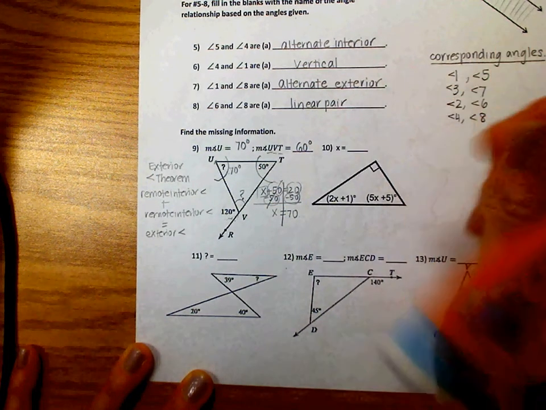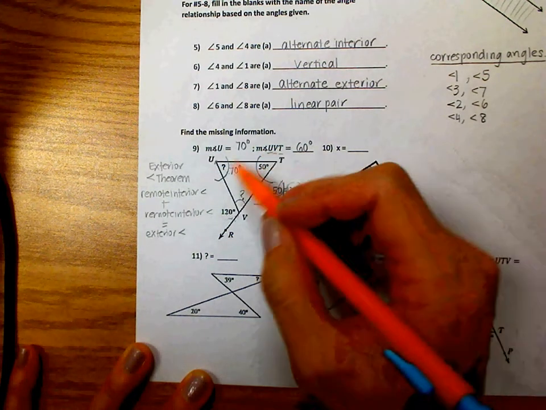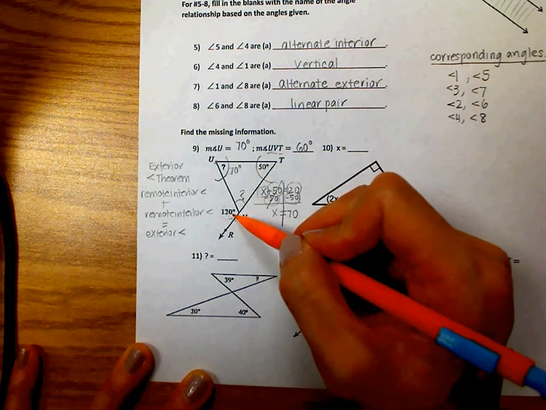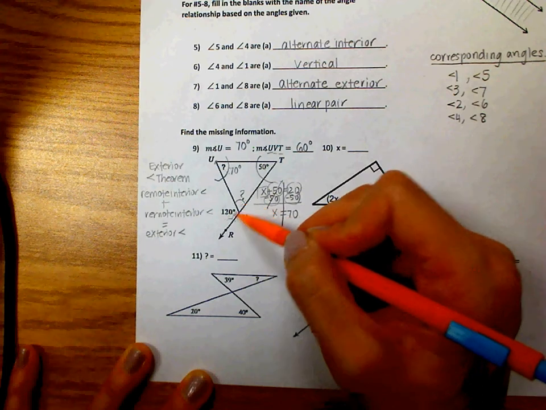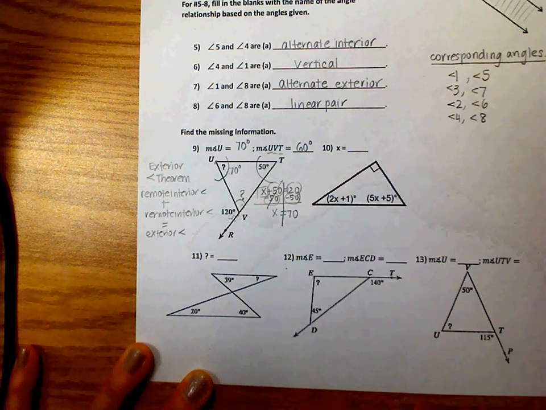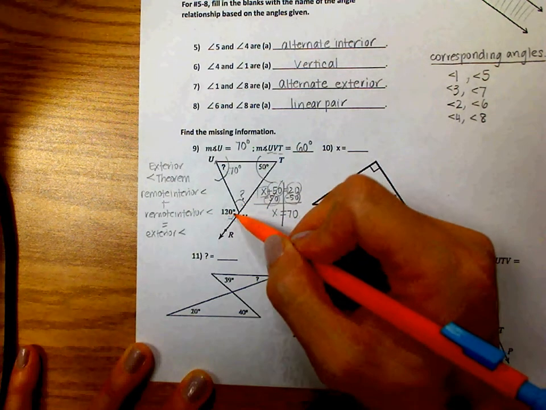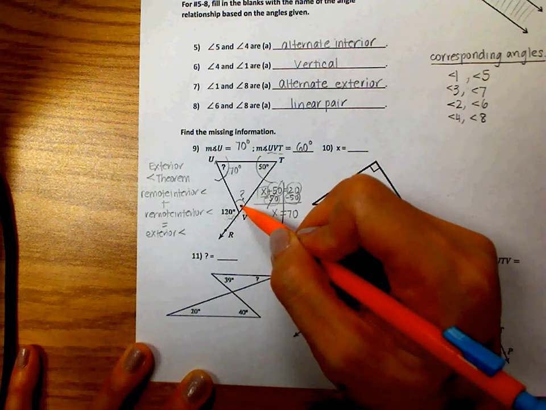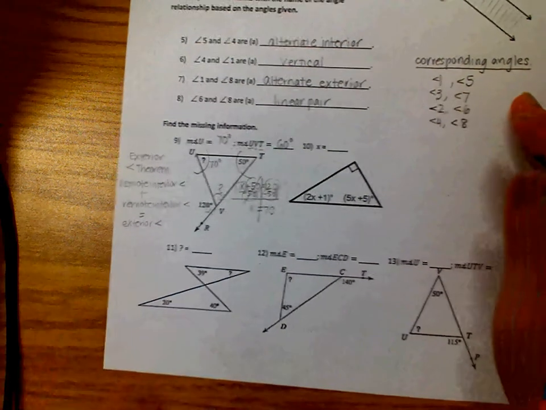Another way to look at it is, hey, I don't need these 2 angles. If I have this angle, this is a linear pair with this angle here. Linear pairs add up to be 180. So you can take 180 and subtract 120, and that's 60. Okay. So that's 2 different ways to look at it.